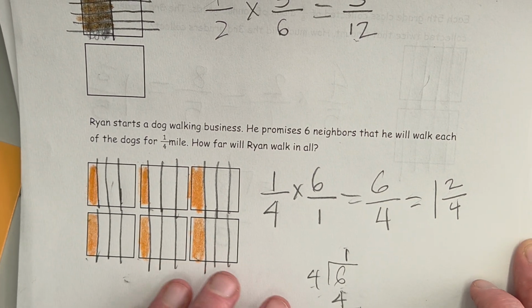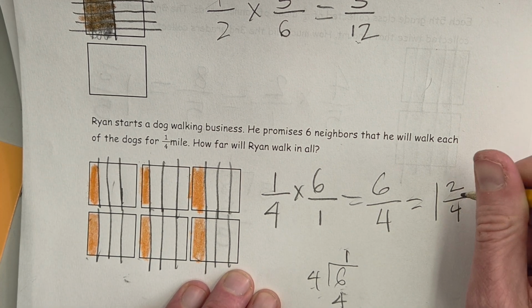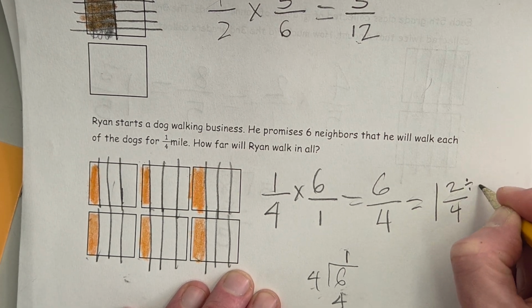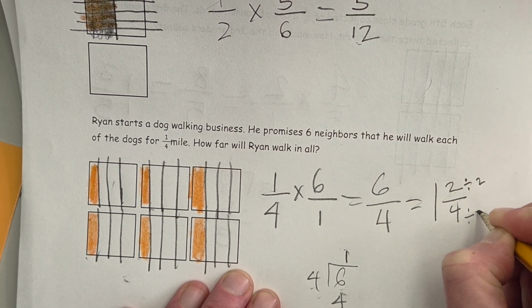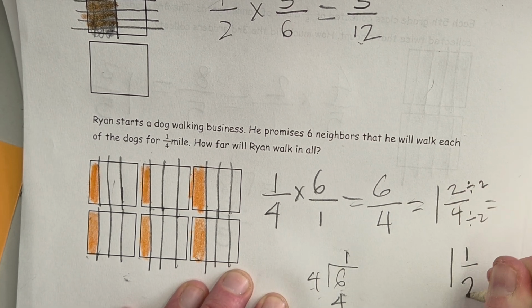But look, this is a double whammy. We can simplify that even more. Well, look at this. We have 1 and 2/4. Can we make that a simpler thing? Yep, we can divide them both by 2 if we look down our column. So that equals 1 and 1/2.